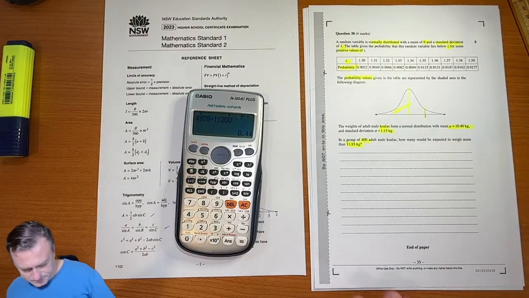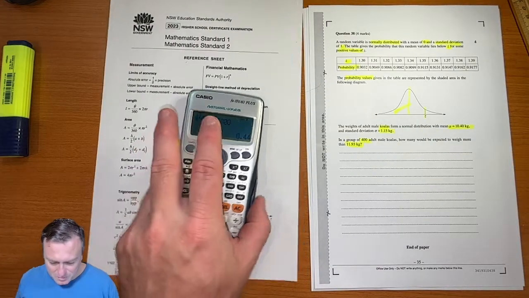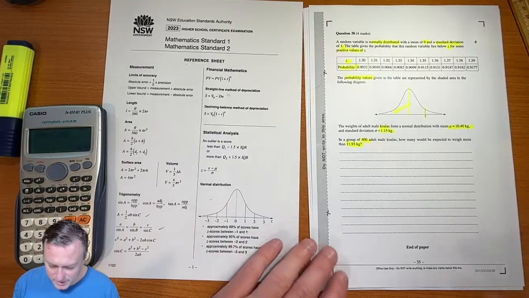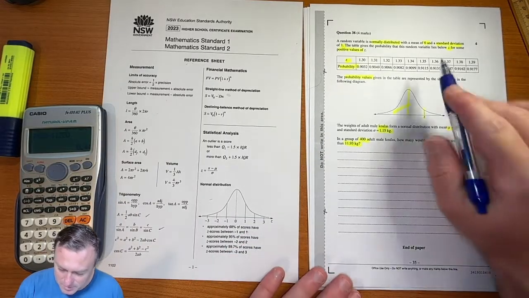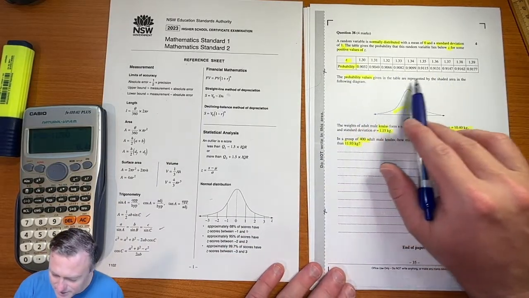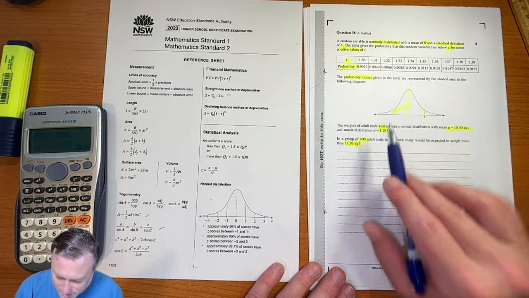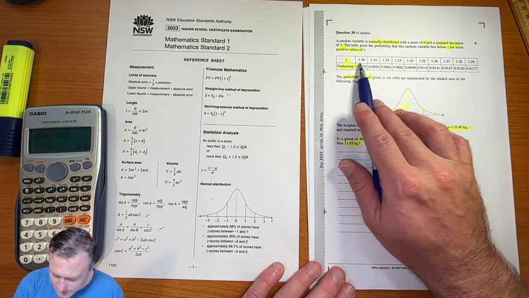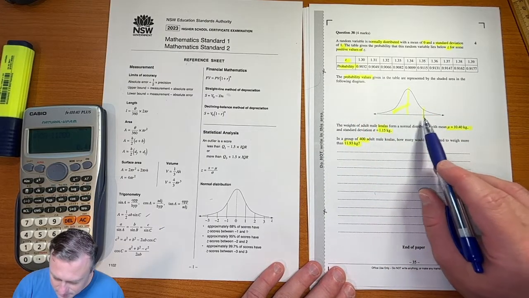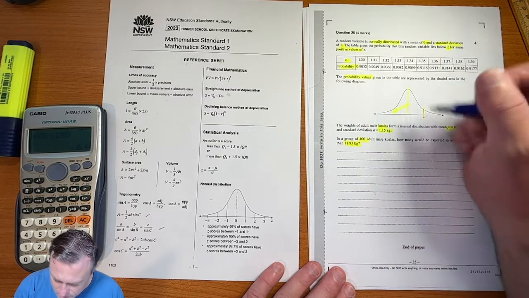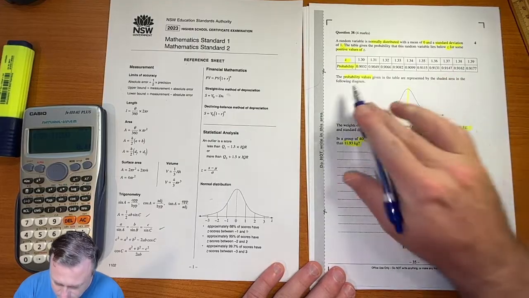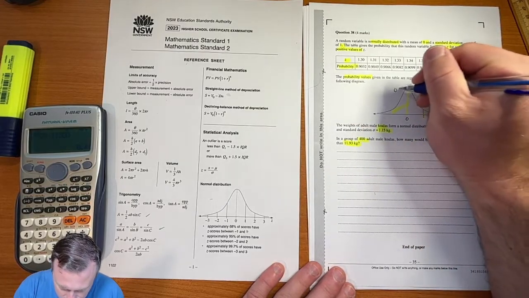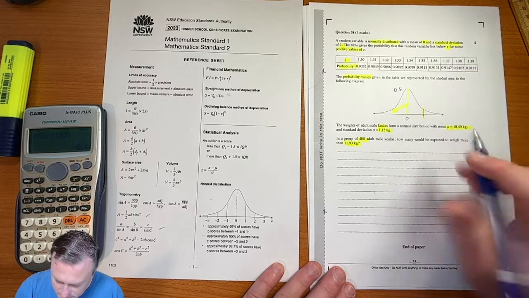Cool. A random variable is normally distributed with a mean of 0 and a standard deviation of 1. The table gives the probability of the random variable taking positive values, represented by the shaded area in the following diagram. Yep, so if you've got a z-score of 0, that's going to be 50%. And it looks like we've been going up here.